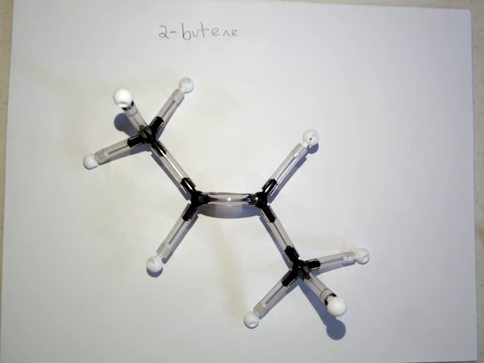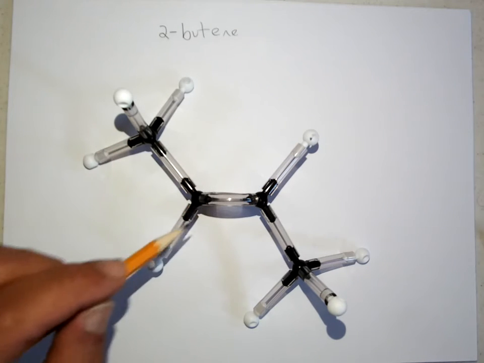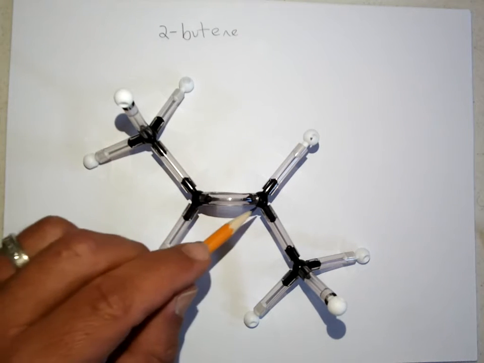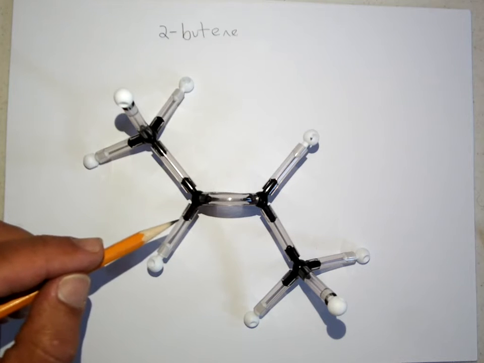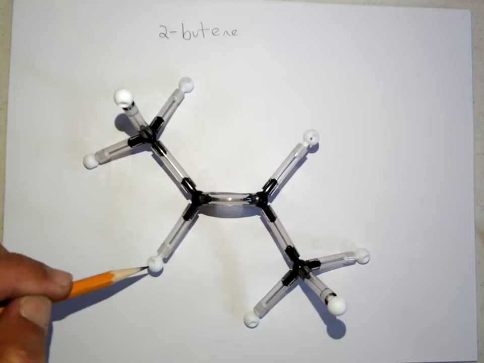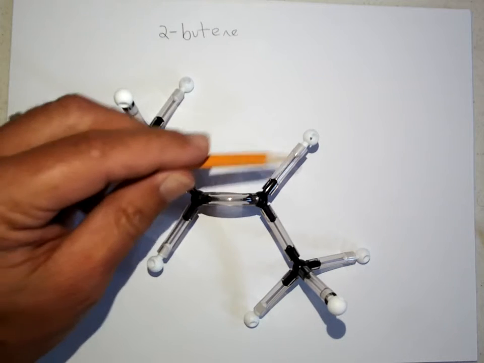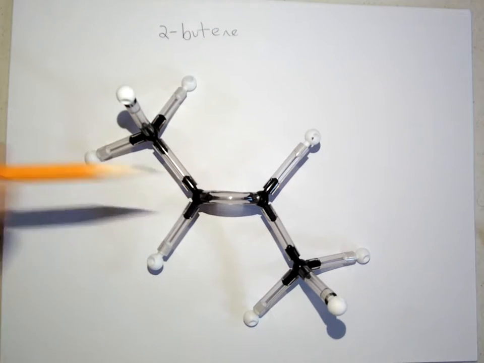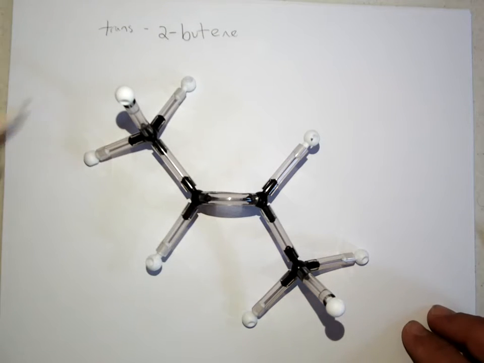And since with 2-butene, the two hydrogens that are on adjacent carbons in the double bond are either going to be next to each other or across from each other, we have to label that as well as the geometric isomer. So in this case, this hydrogen is on the bottom side of the double bond, this hydrogen is on the top side, this would be trans. So here's trans-2-butene.